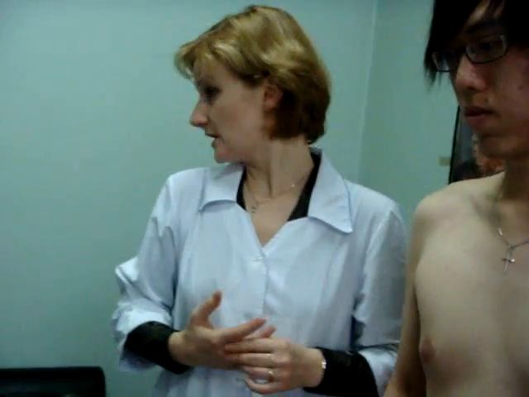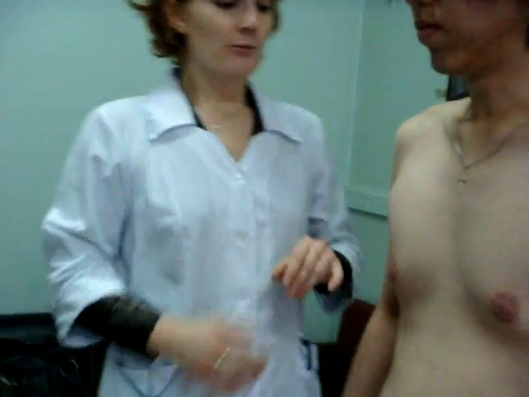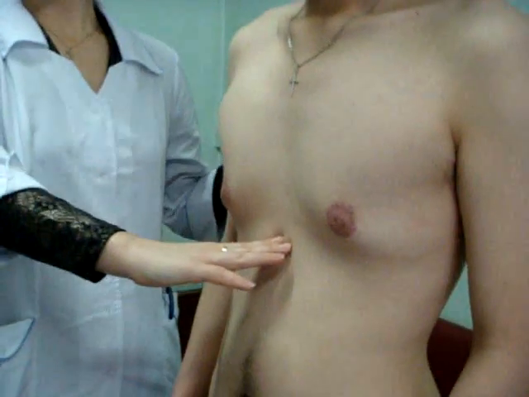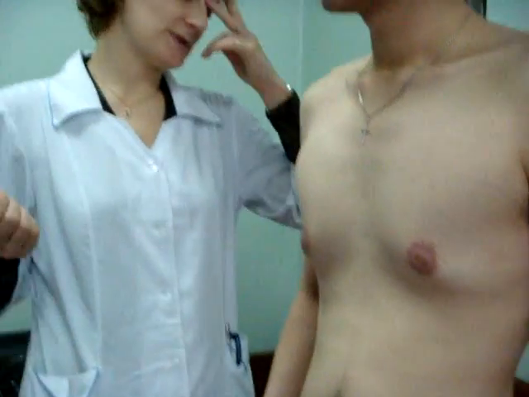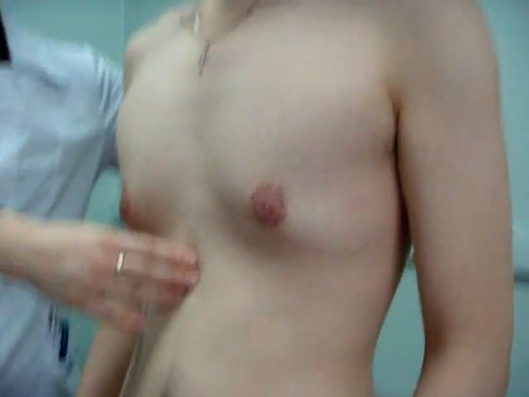Push down, of course, together with the diaphragm. And the pulsation due to dilatation of the right ventricle becomes more intensive on the top of inspiration.